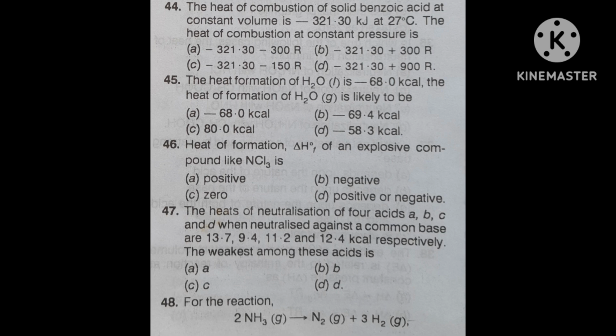Next question. This question is very, very important. This type of question can be asked in competitive examinations, in both engineering and medical.